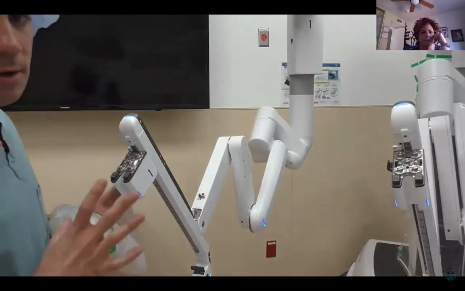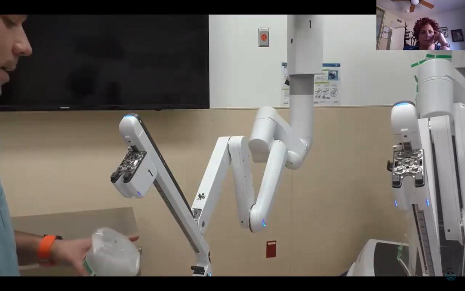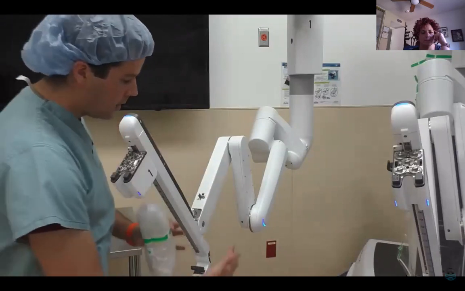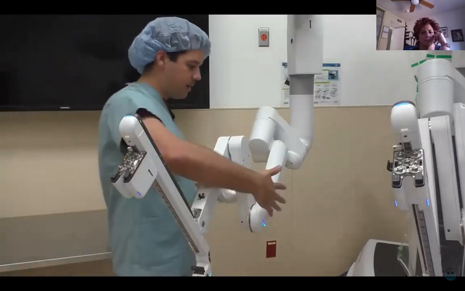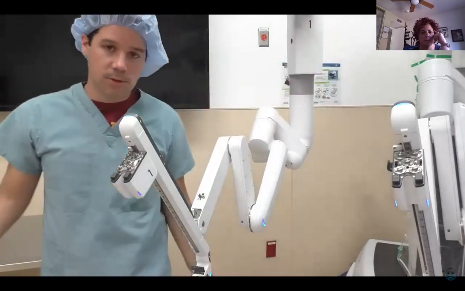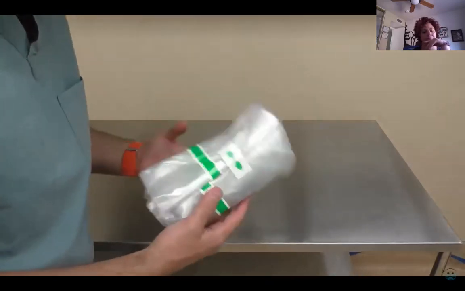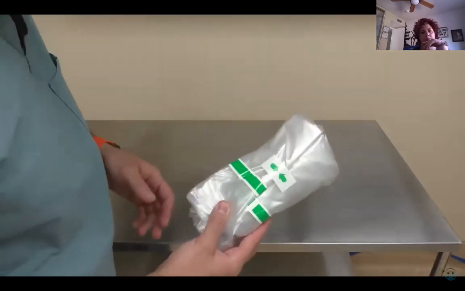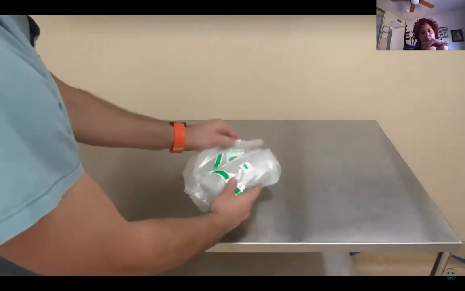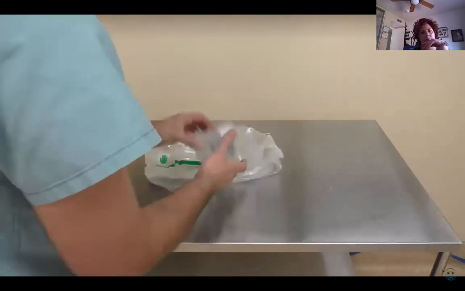It's much easier on this console, or on this robot, than it was on the SI. You're basically going to start over this arm and move up, move up, move up, until you get to the magnets, and just put the magnets in place. This is the arm drape as you're going to get it right out of the package on your field. So it's on your sterile field. Pop this tape open and fold it out.